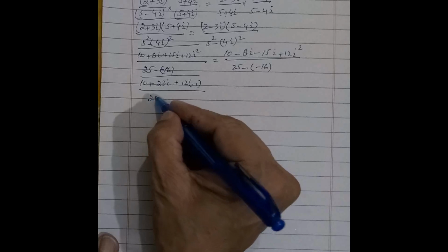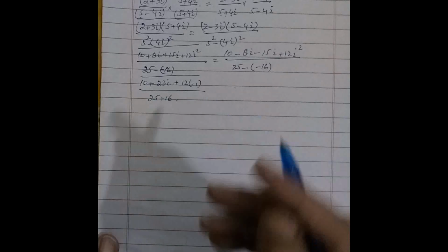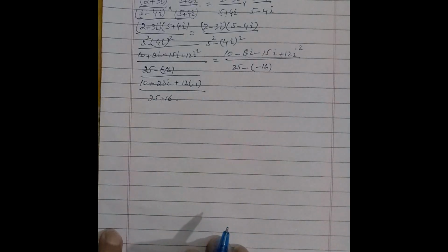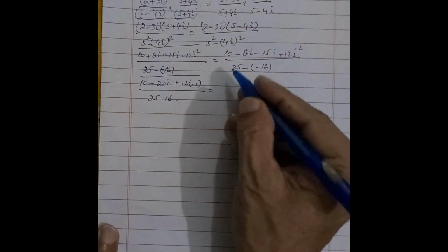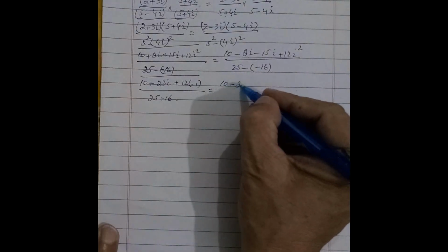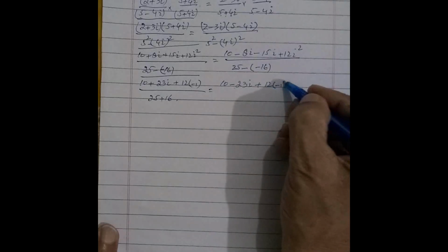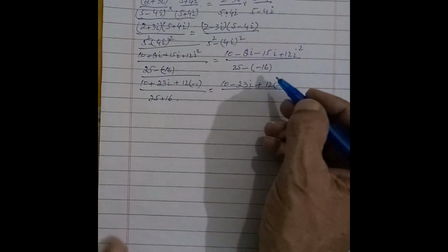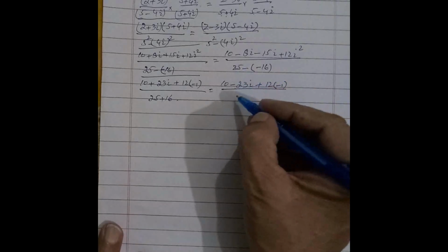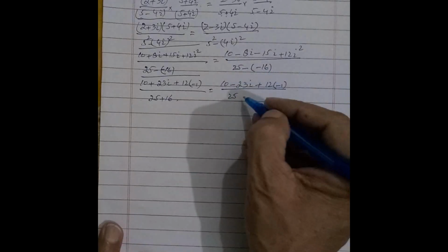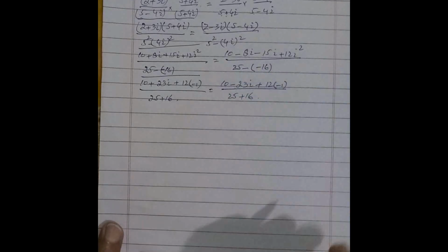Now we further simplify these values. We get 10 plus 8 plus 15 is 23 iota plus 12 into minus 1, over 25 plus 16. On the other side, 10 minus 23 iota plus 12 iota square, which is minus 1, and in the denominator 25 minus multiplied by minus is equal to plus 16.